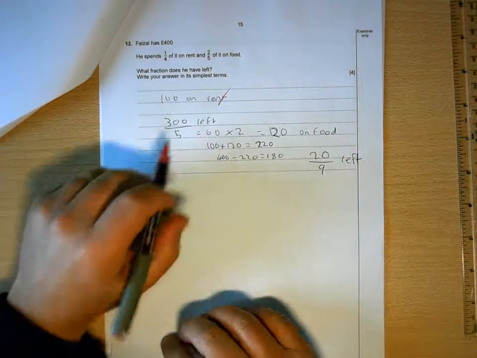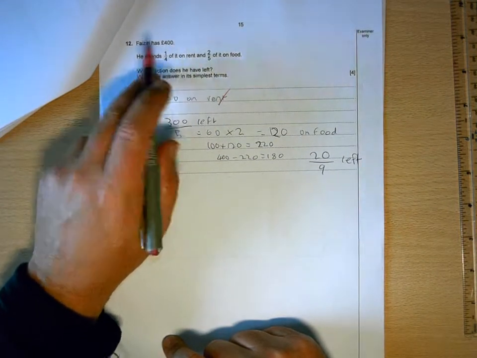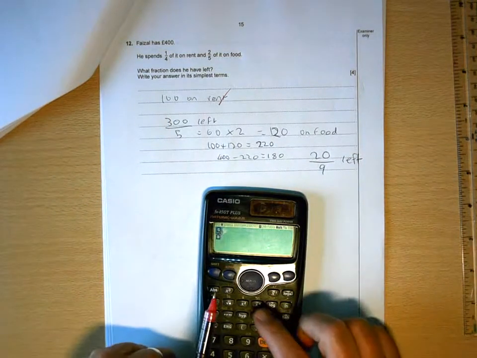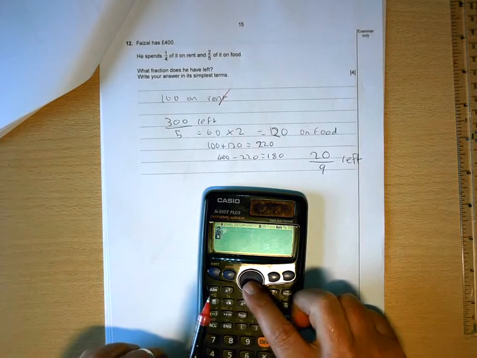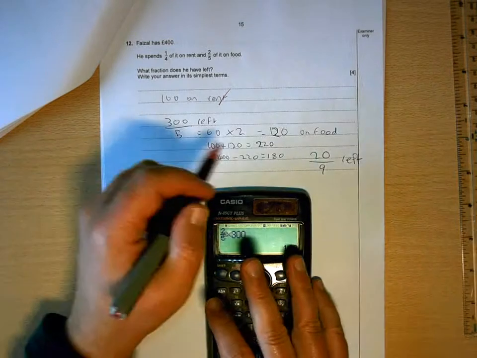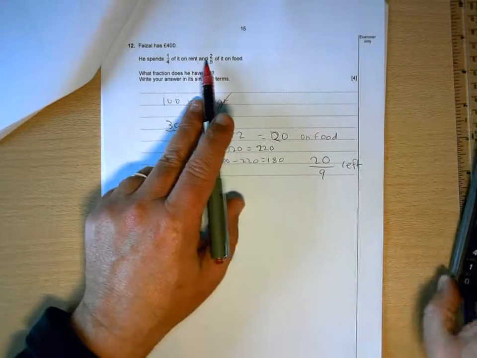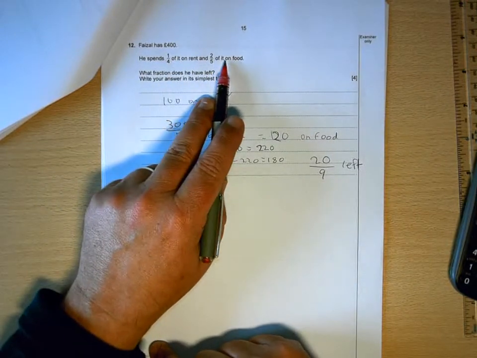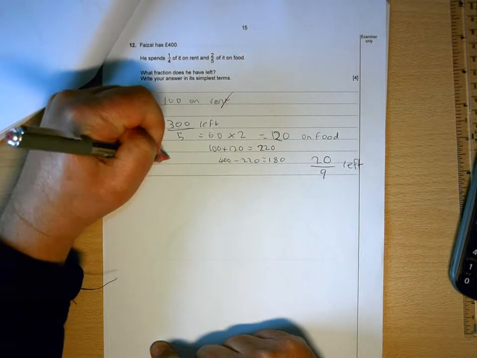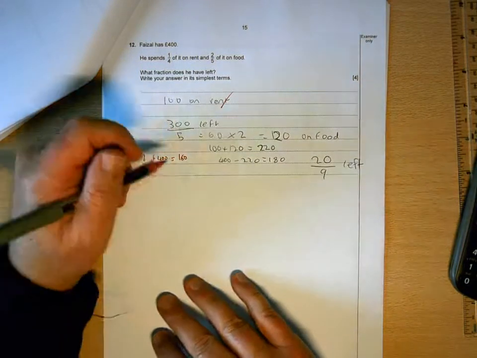Now, what you've done wrong here is it's 2/5, not of what's left, but 2/5 of 400. You've worked out 2/5 of 300, I think. Let me just check. Yeah. So that's what you've done wrong there. It's not 2/5 of what's left, it's 2/5 of 400. You've worked out 2/5 of 300.